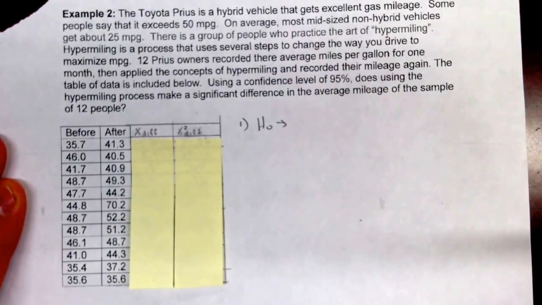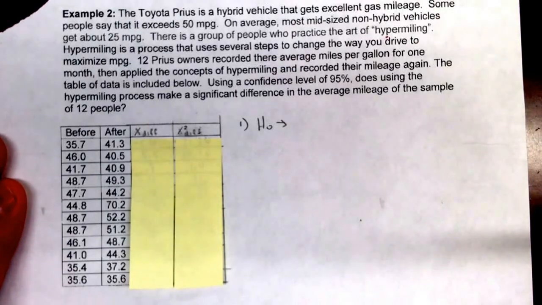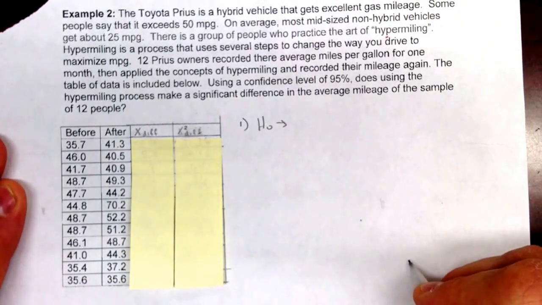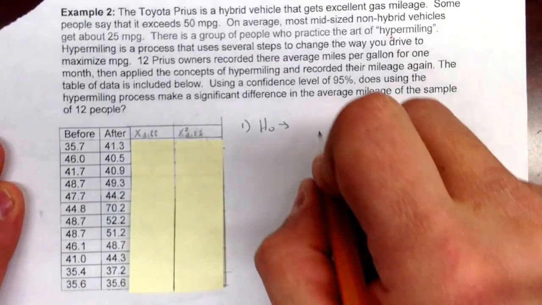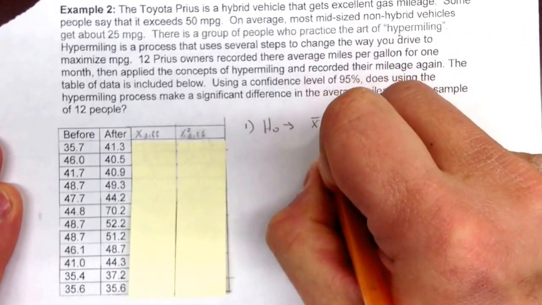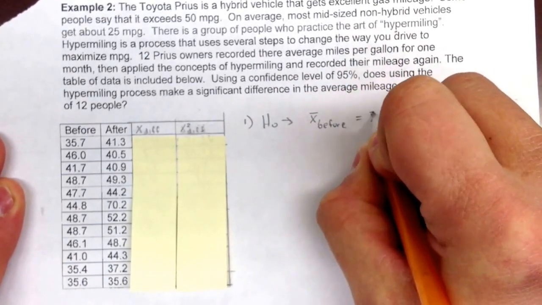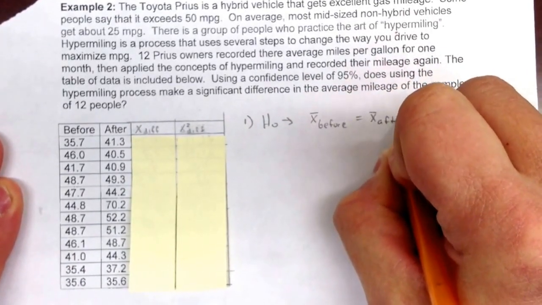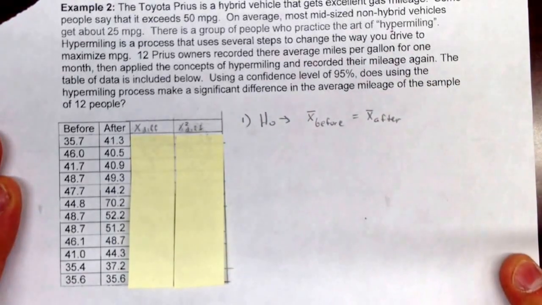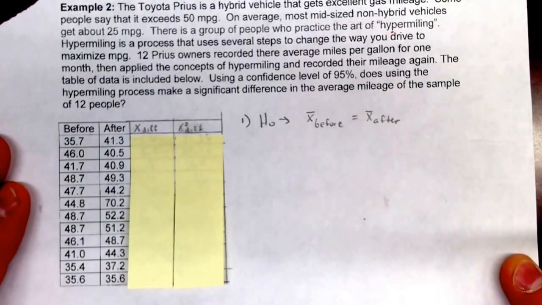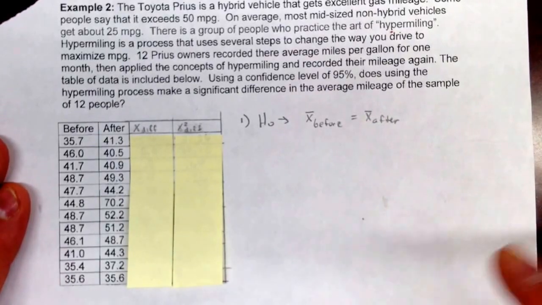For this, we're going to put the same thing we put every time. It's based on a 95% confidence level, so we're going to say that based on that, we're going to have no change. So the mean sub before is equal to the mean sub after. Remember, it's the same for every problem. So each problem you get, tests, homework, warm-ups, anything's going to always be that same thing.